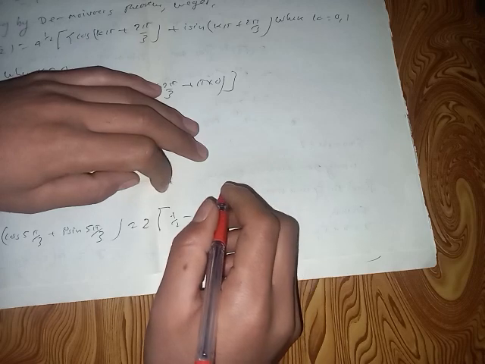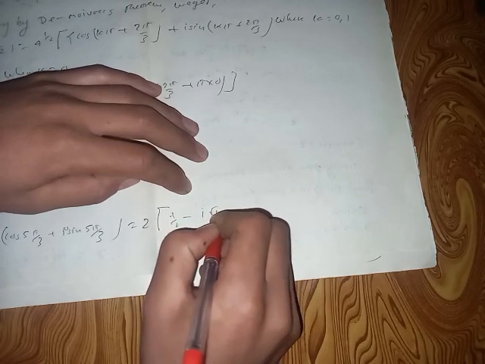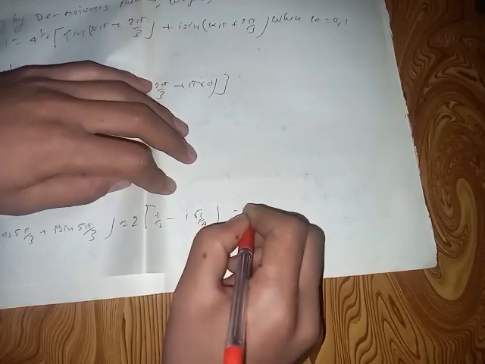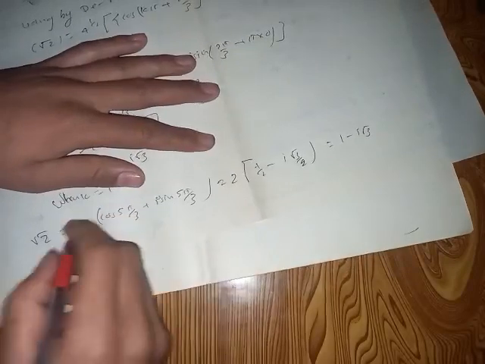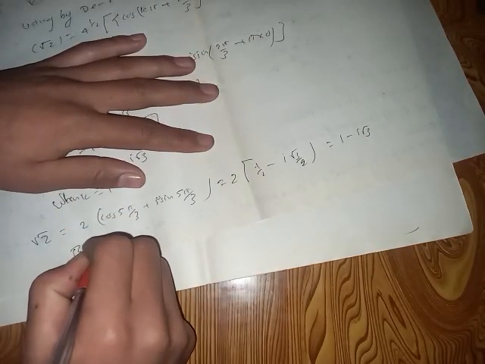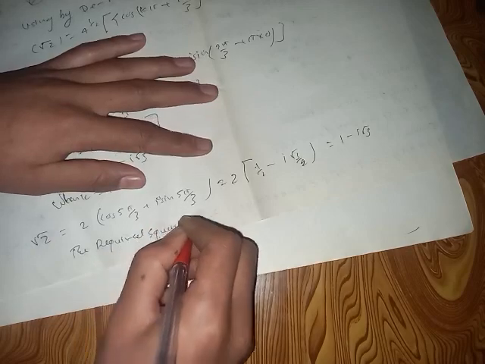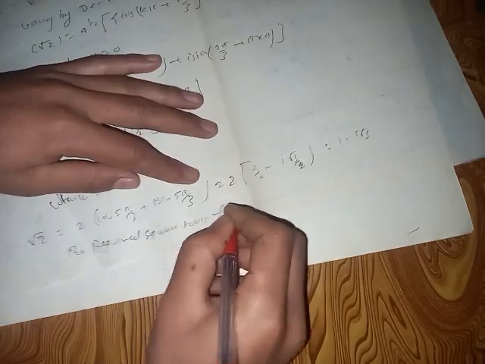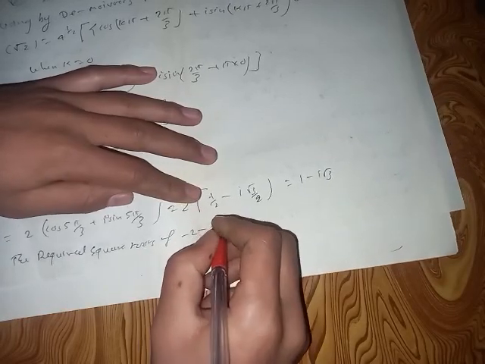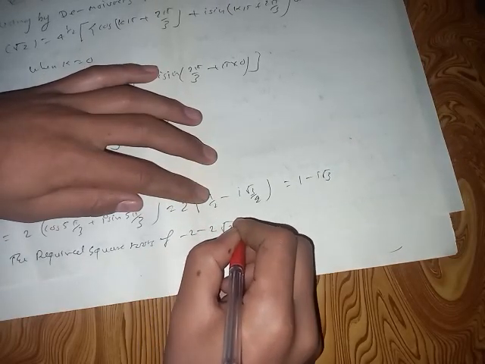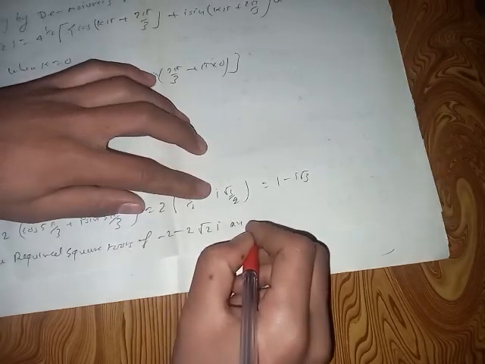Taking 2 common from the bracket, we get minus 1 plus i root 3.